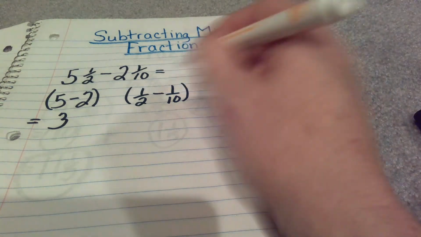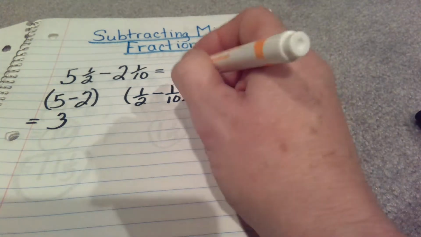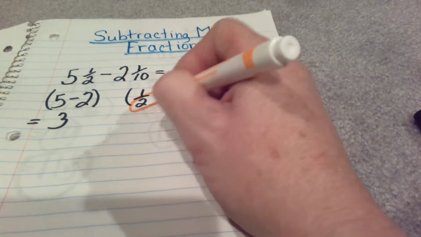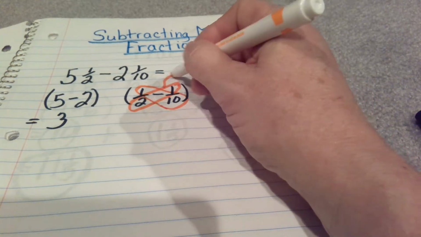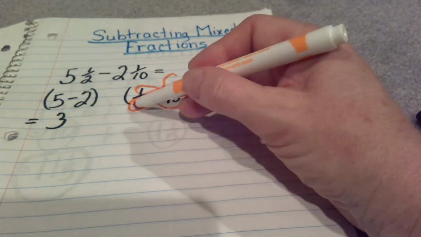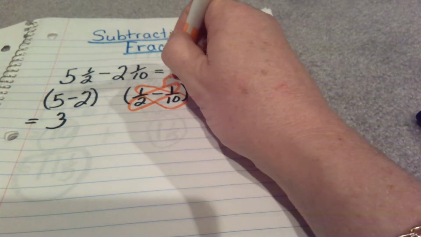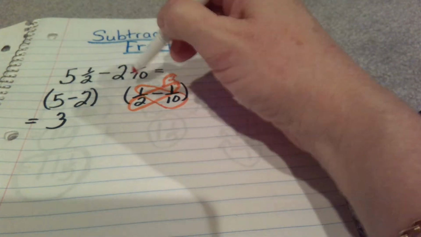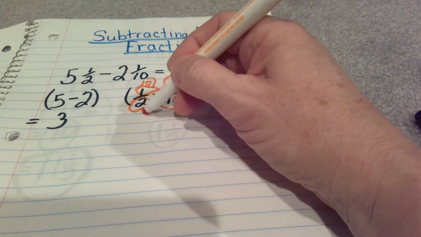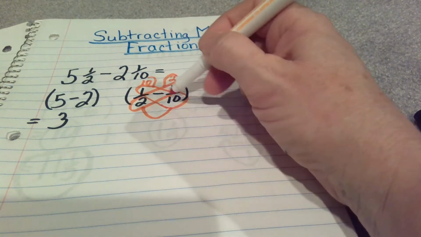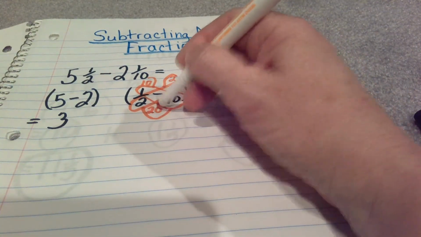However, the other method that always works, if you're not sure, is the butterfly. So we'll just get our butterfly wings here, get ourselves set up. So 2 times 1 is 2, and 10 times 1 is 10. And then we'll get our new common denominator. 2 times 10 is 20.